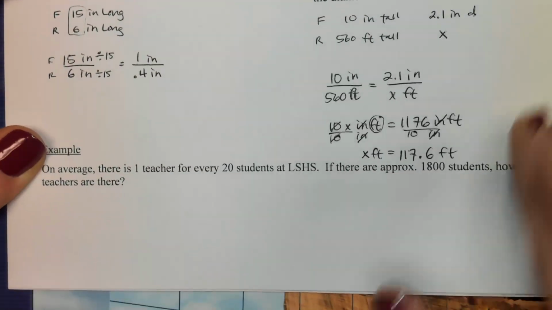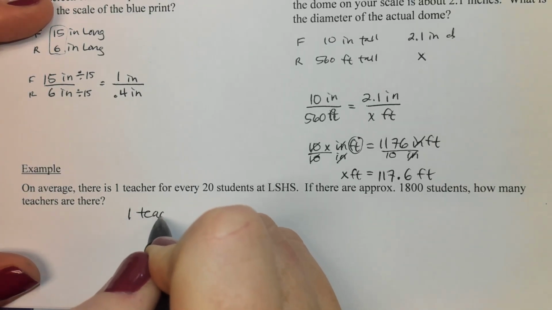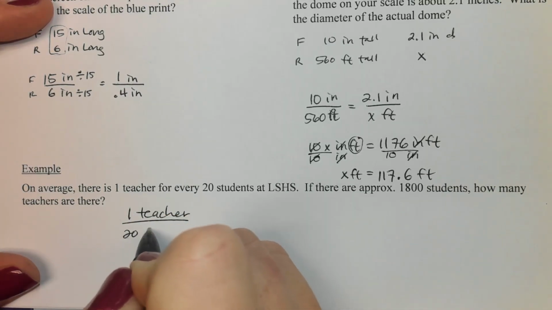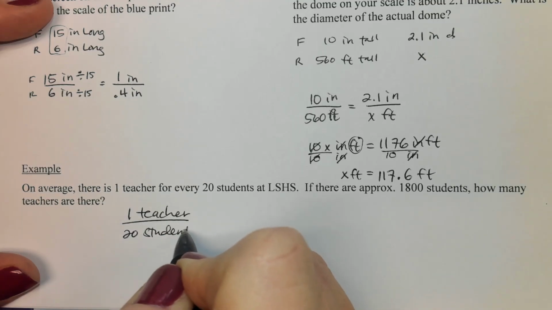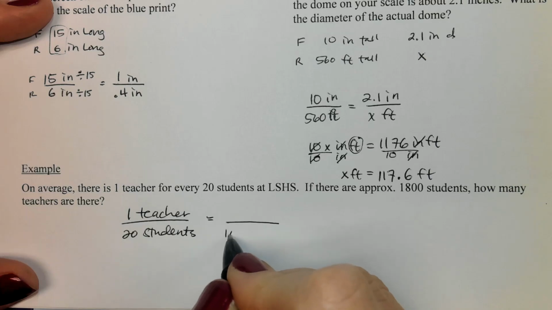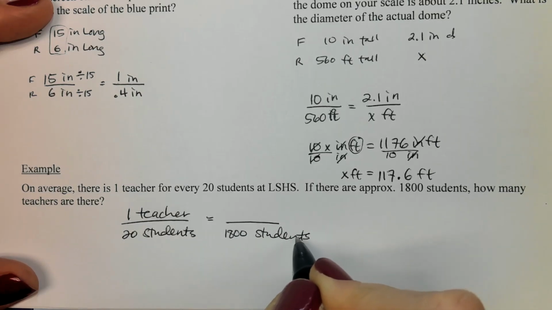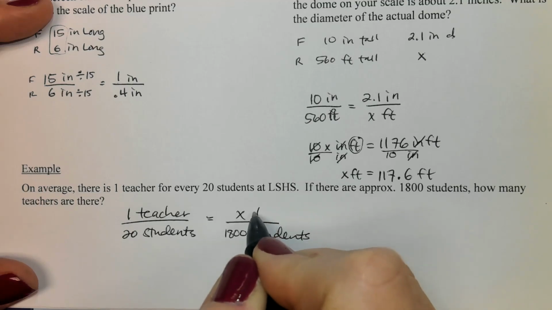Next up, I've got one saying that on average there's one teacher for every 20 students. So one teacher for every 20 students at LSHS. If there are approximately 1,800 students, so that will go down here because we need students and students to go together, then how many teachers are there?